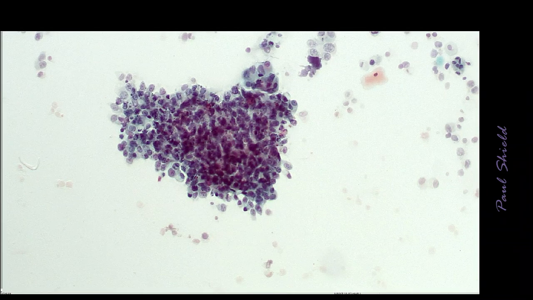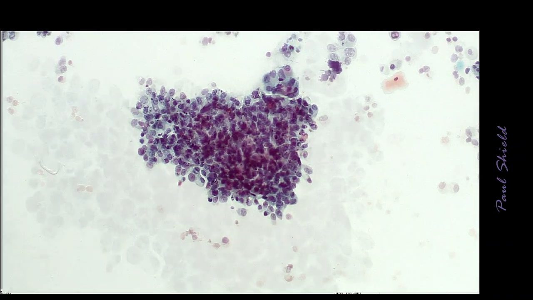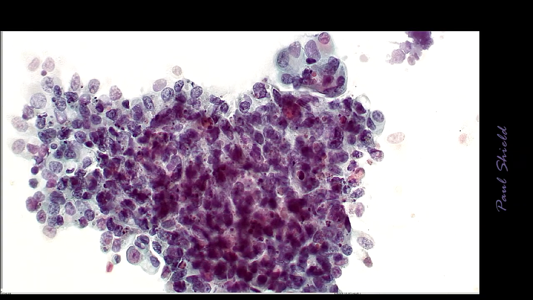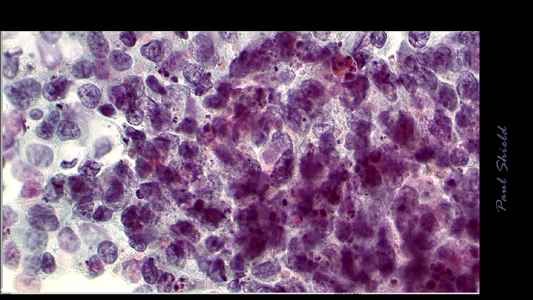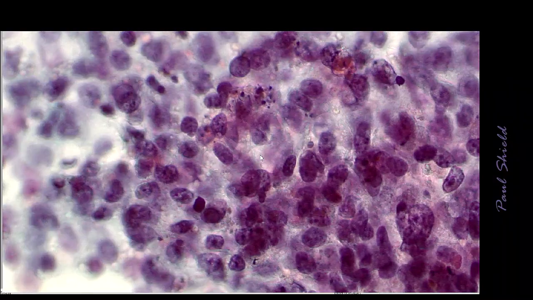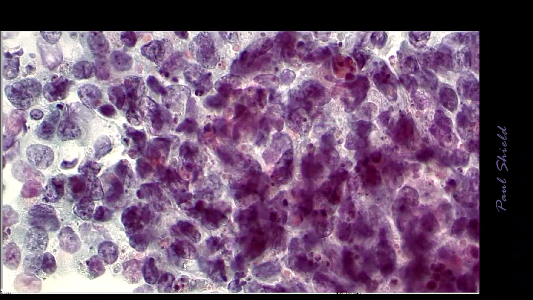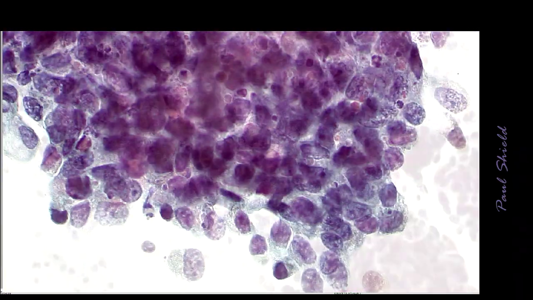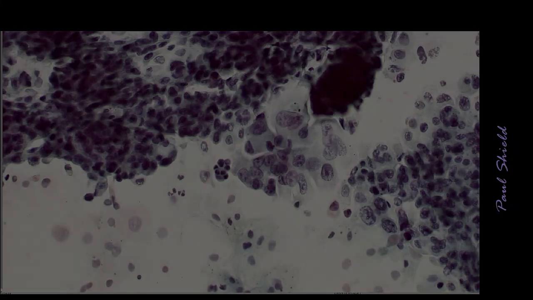Here's another group, again looks just like a crowded hyperchromatic group from high-grade SIL, except the chromatin's very coarse in these and irregularly distributed in some of them. There's a bit of apoptotic debris in amongst all of these variably sized nuclei as well. Here's another area. You can see how hyperchromatic these cells are.